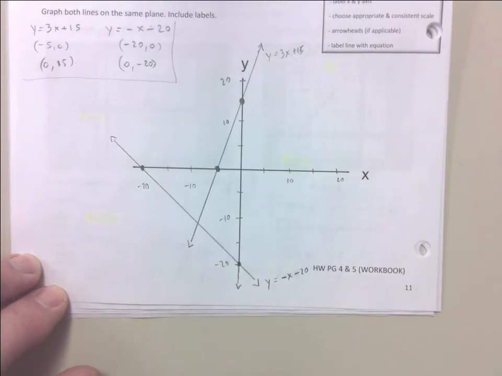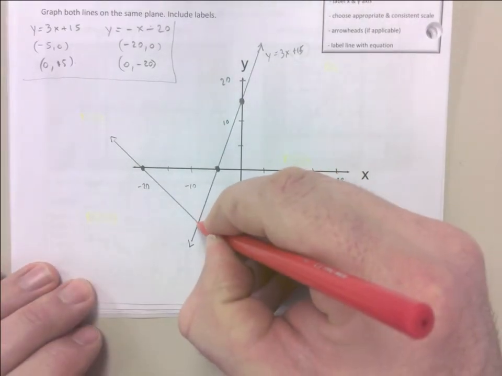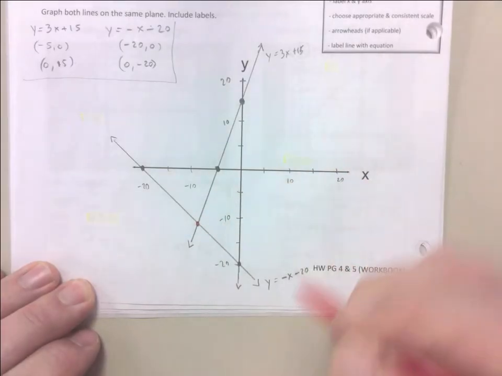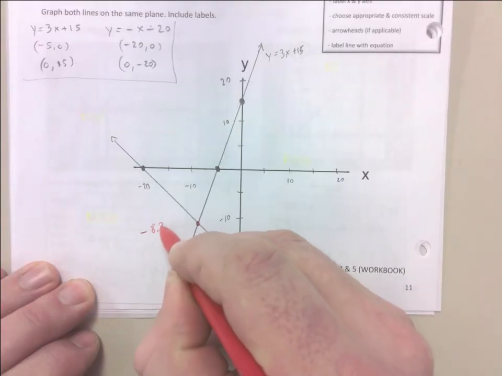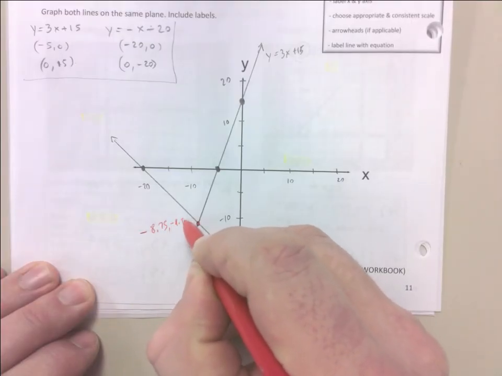And last but not least, the POIs. In this case, there's only one intersection between the two lines, right? So that one is important. That one is -8.75, -11.25.